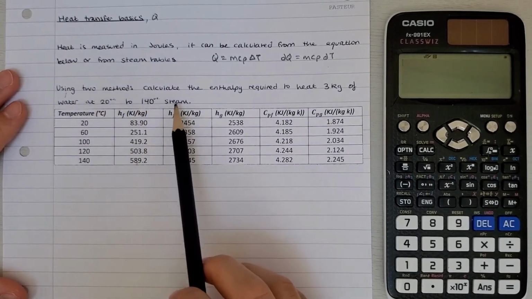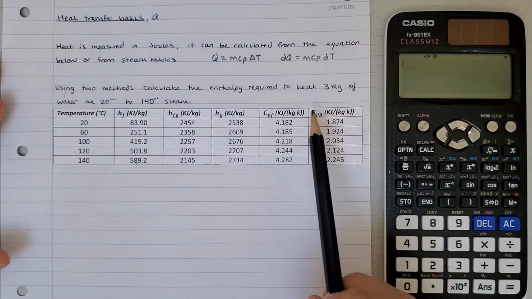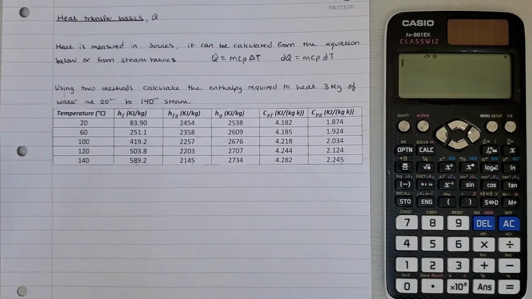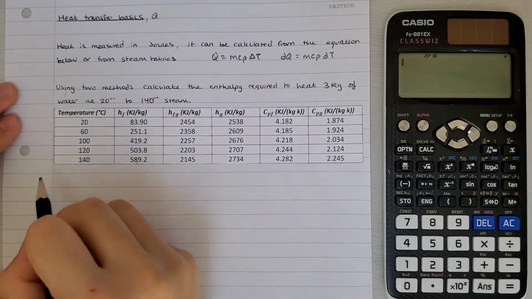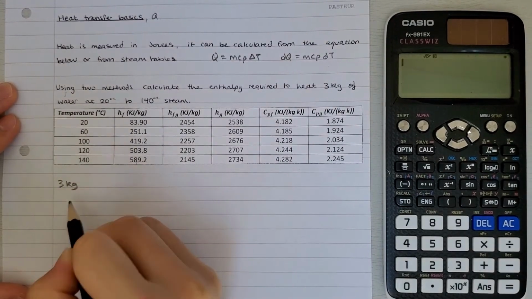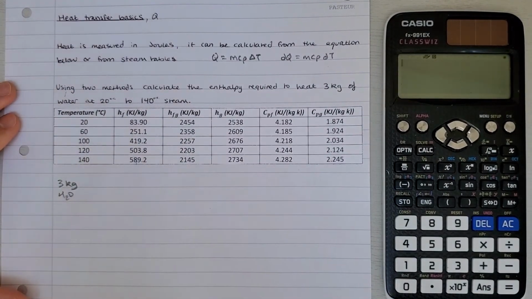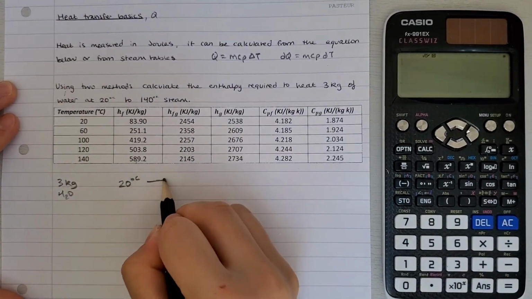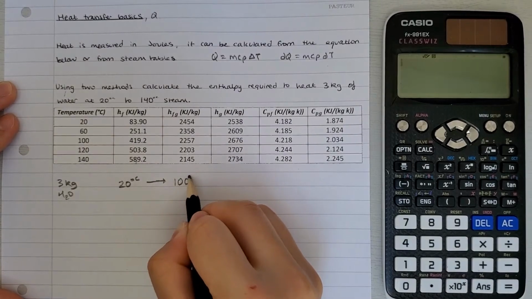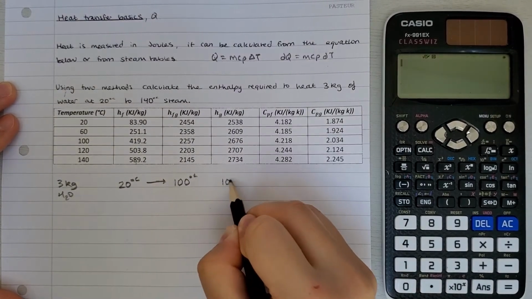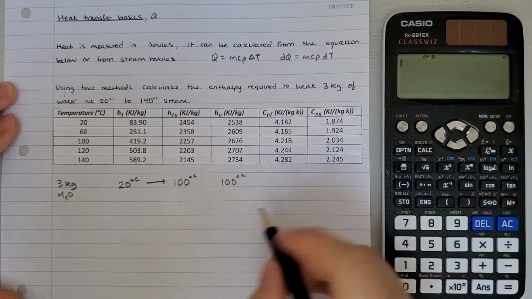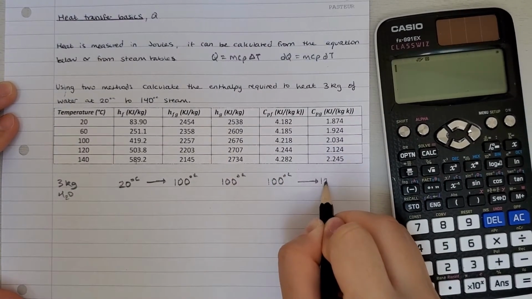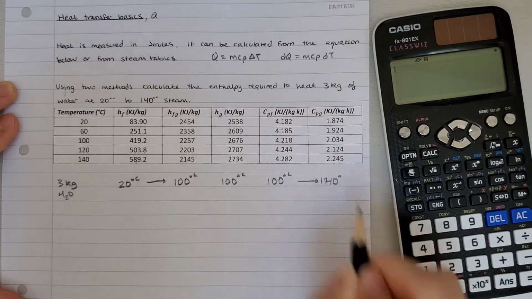Using two methods, calculate the enthalpy required to heat 3 kilograms of water at 20 degrees Celsius to 140 degrees steam. If we try and visualise what's happening here, we have 3 kilograms of water and we're going to take it from 20 degrees Celsius to 100 degrees Celsius. We have 100 degrees Celsius, which I'll explain later, and then 100 degrees Celsius to 140 degrees.